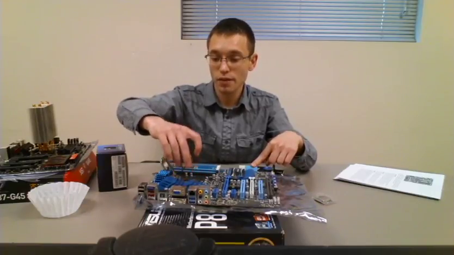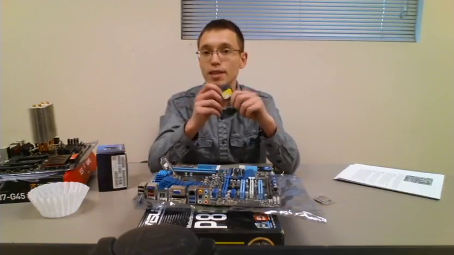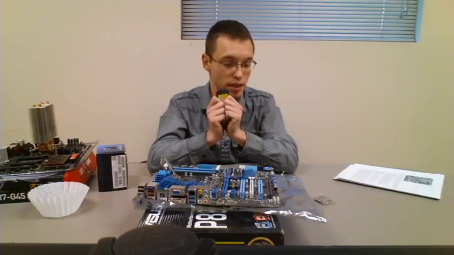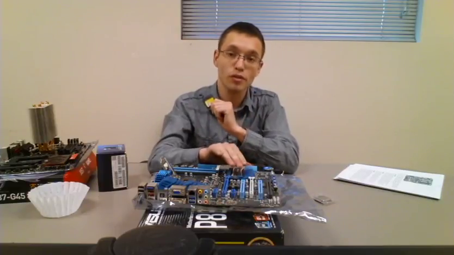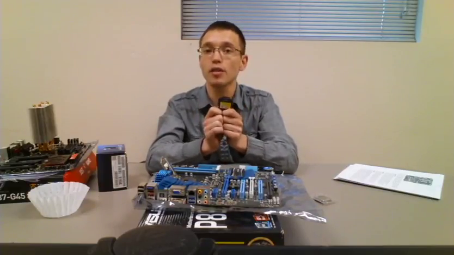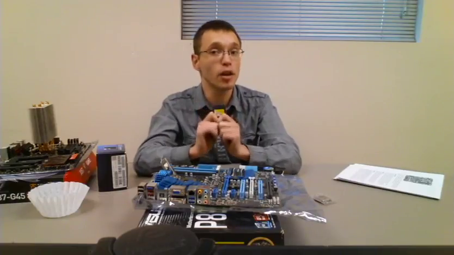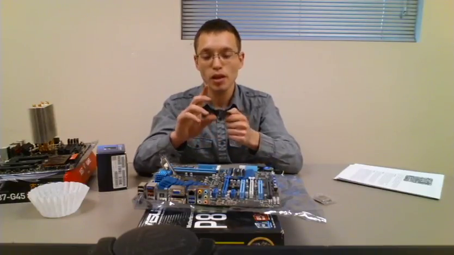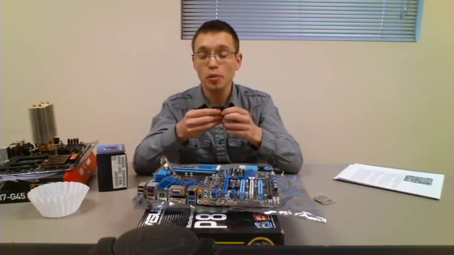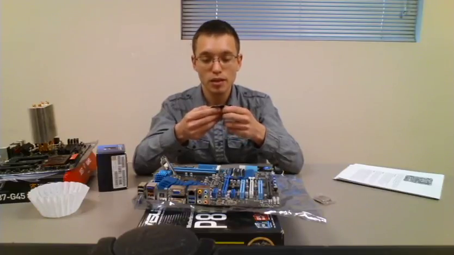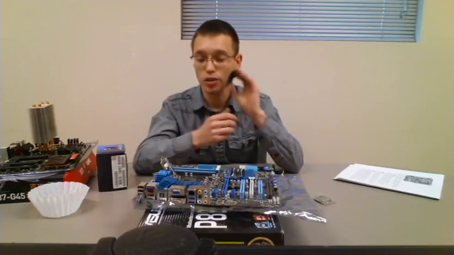Most of the time when you have these boards, you do want to save this, as if you have to ever send in the motherboard for service, they do require that you put this plate back on because they do not remove the CPU for you. So put it in your motherboard box when you're done, keep track of it, just because you never know when you actually will need it.